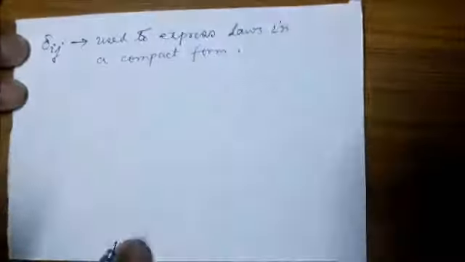So Kronecker delta symbol is used to express laws in a compact form. I'll just mention one example.